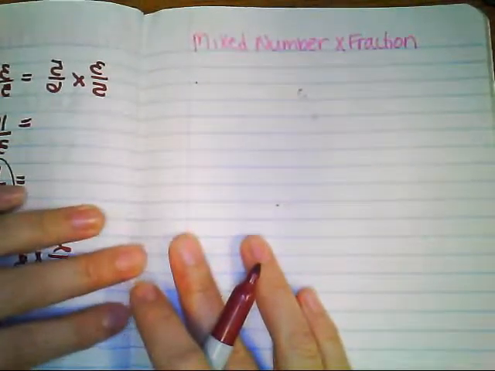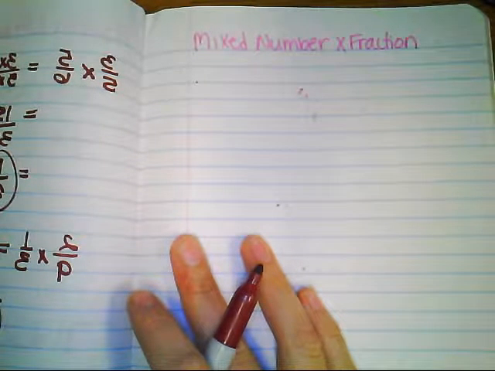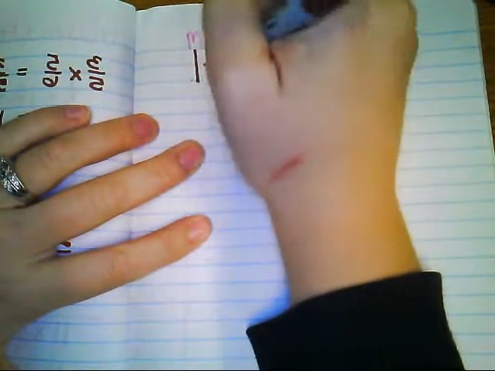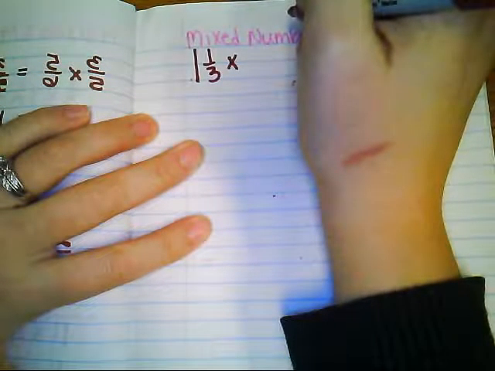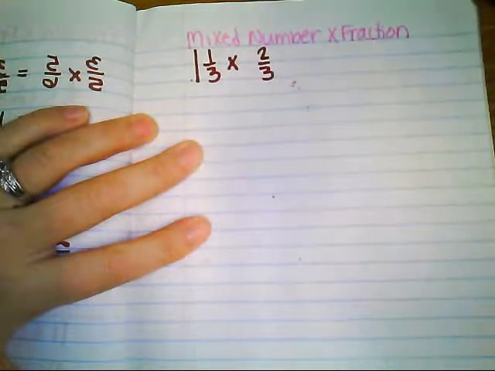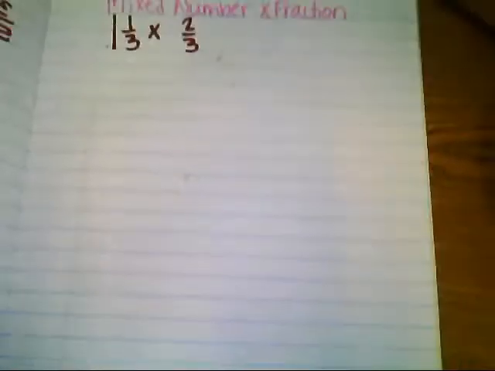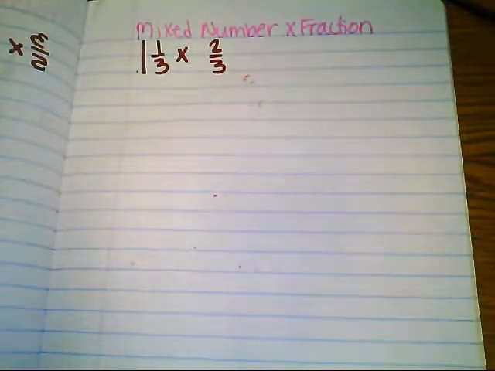Last but not least, what we did today is we multiplied a mixed number times a fraction. So, here we go. Our first example is 1 and 1/3 times 2/3. Okay, so it's a whole number times a fraction. Now, remember earlier we said we cannot multiply a whole number times a fraction. So, we have to fix this mixed number.